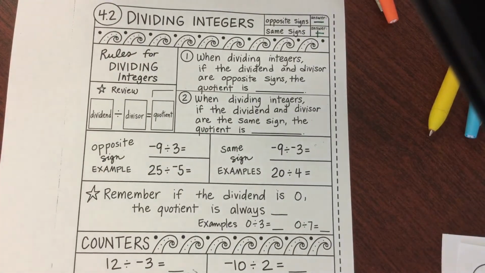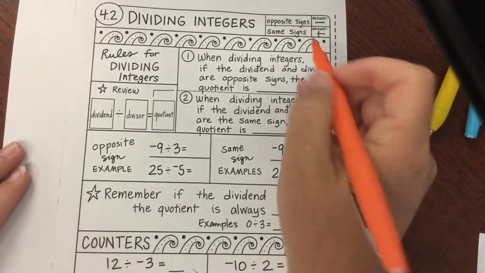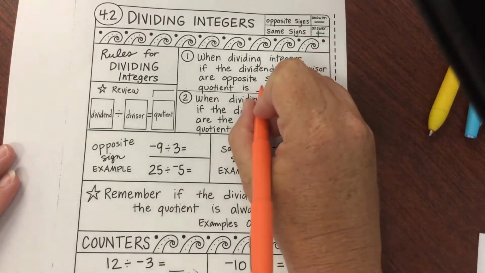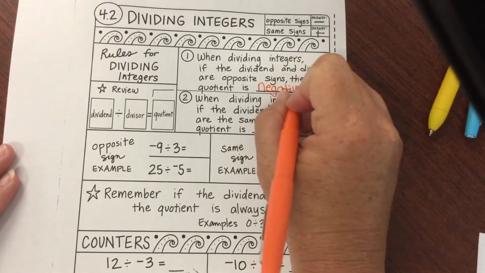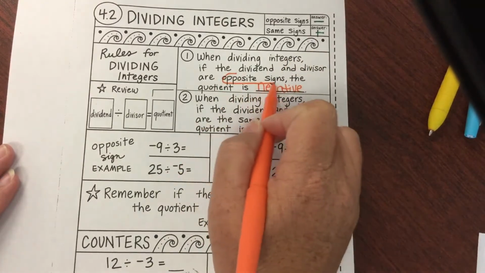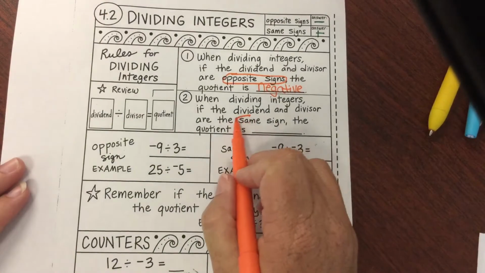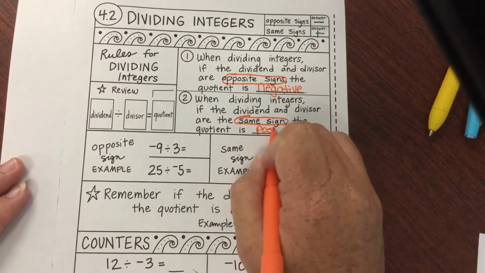So our rules for dividing integers are: when dividing integers, if the dividend and divisor are opposite signs, the quotient is going to be negative. Opposite signs, negative answer. Same sign, the quotient will be positive.